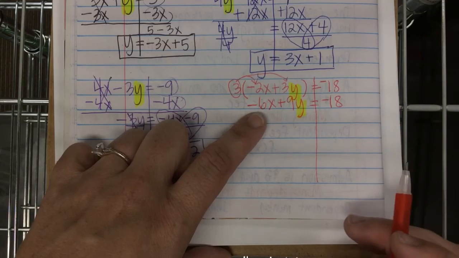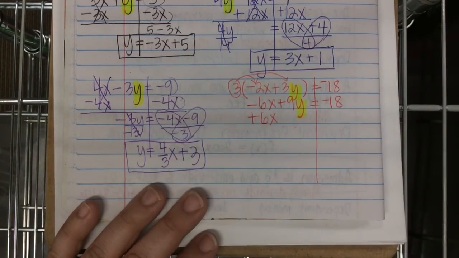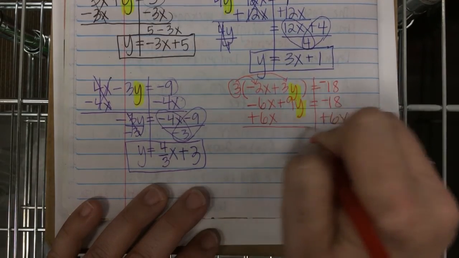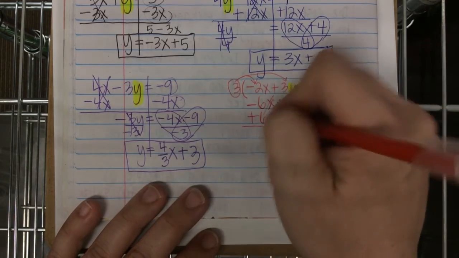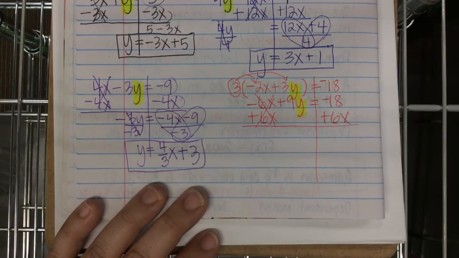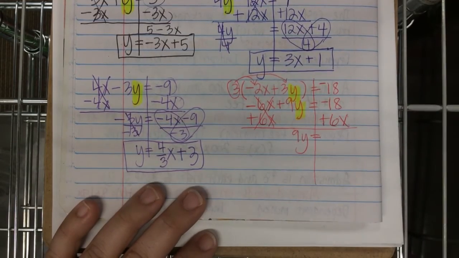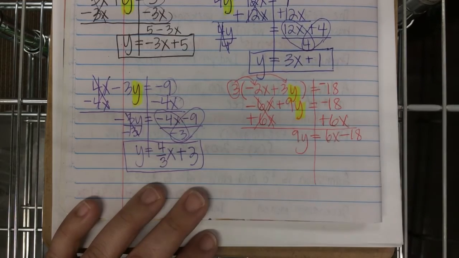I move that by adding. The opposite is positive, so I add it. My 6x's cancel out. I'm left over with 9y equals 6x minus 18. Perfect.